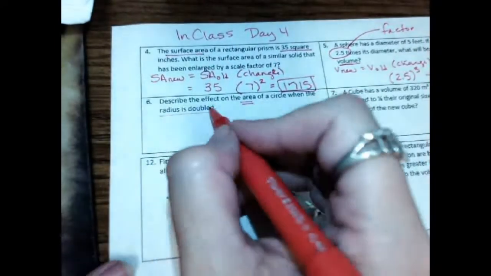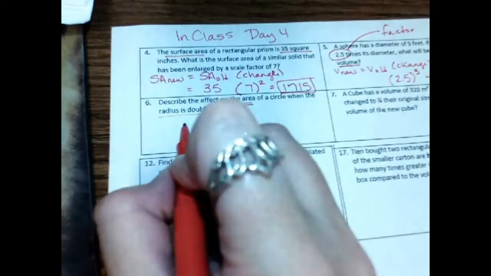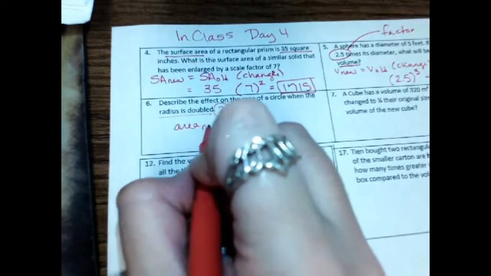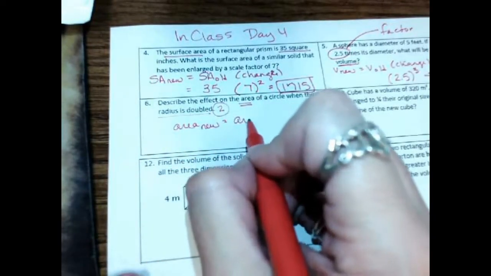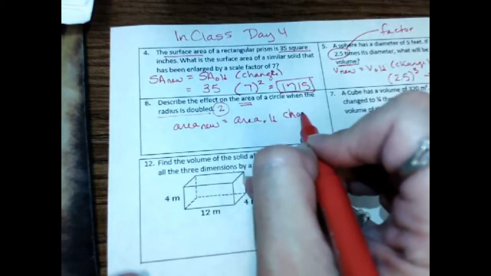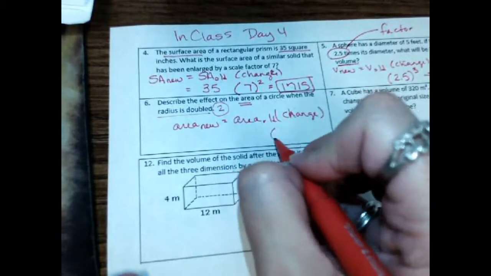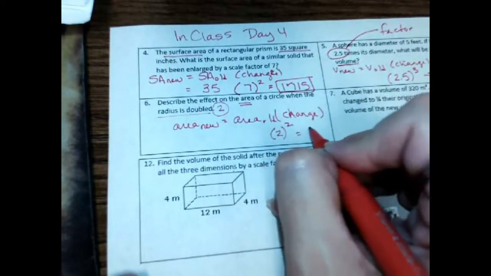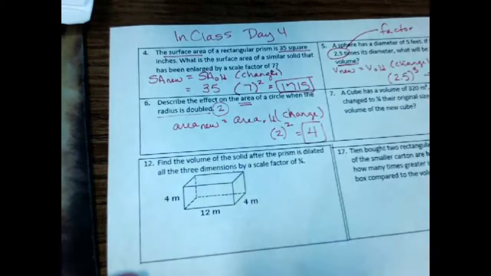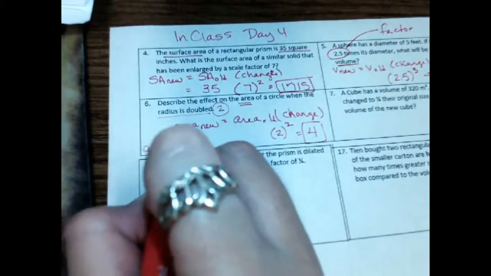Doubled means times 2, a factor of 2, so area new equals area old times the change. And for a circle, it's the factor squared. So it's 2 squared. The change is 4 times bigger.